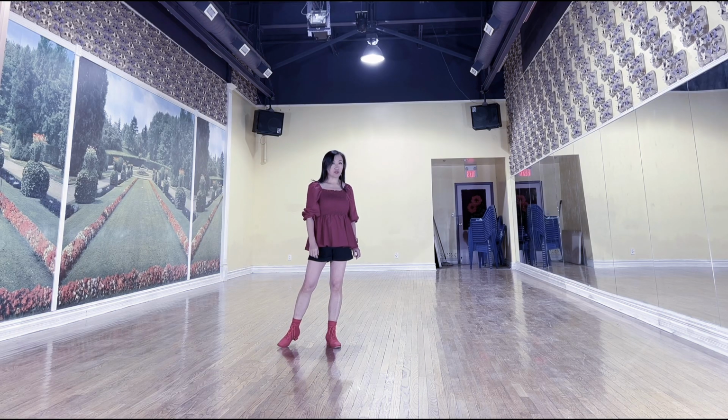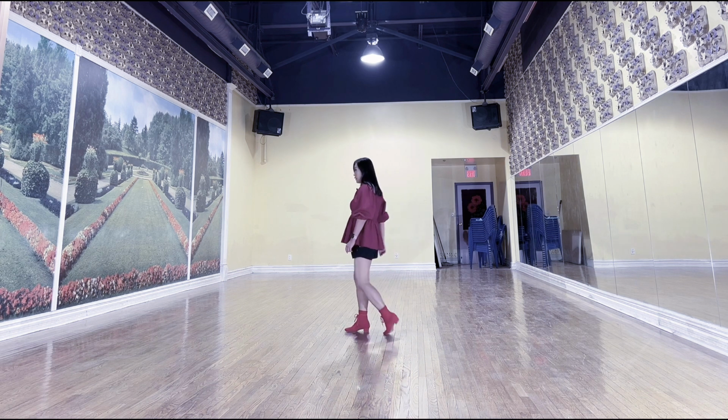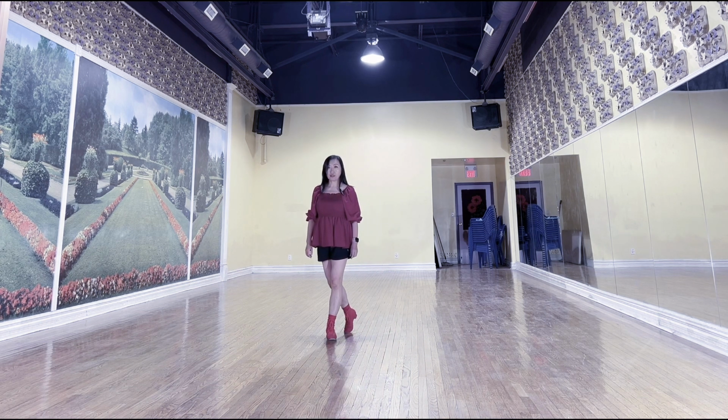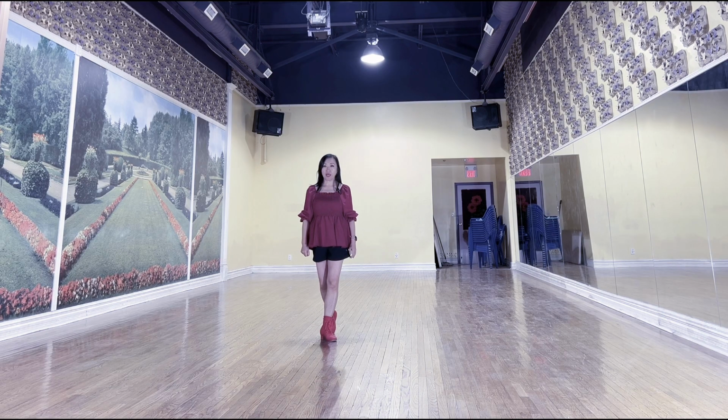Tag section 2: full walk around. Right, left, back to 6. Close on right, raise both hands up, palm facing up over 2 counts. Pull fist down over 2 counts. End of tag.